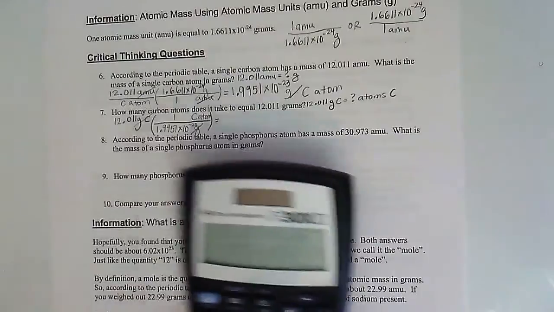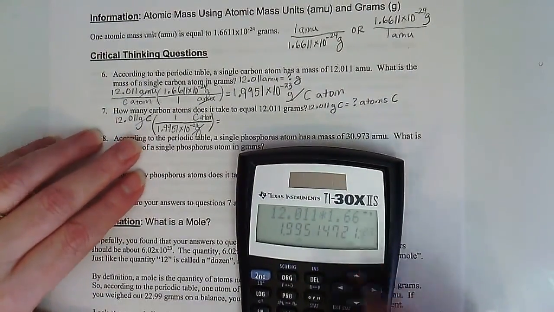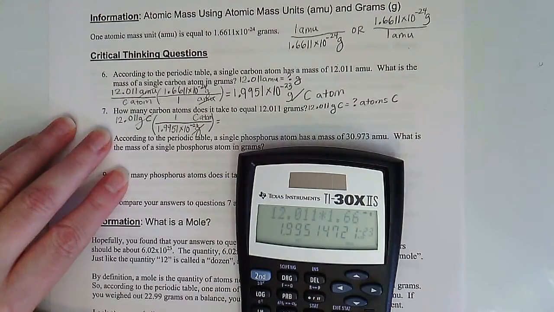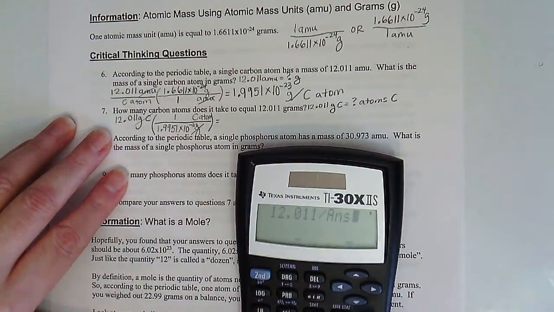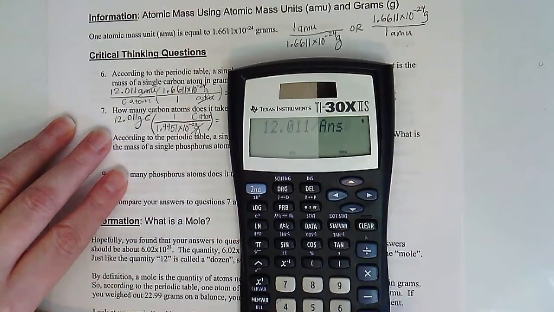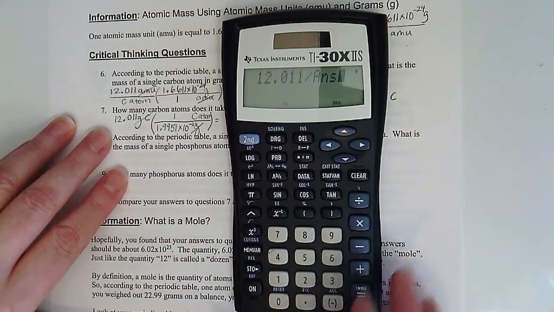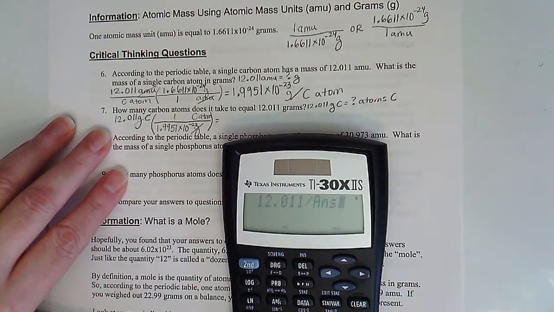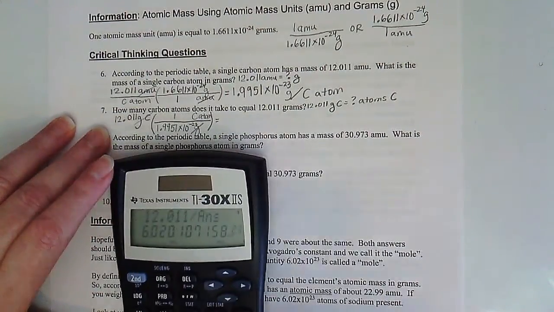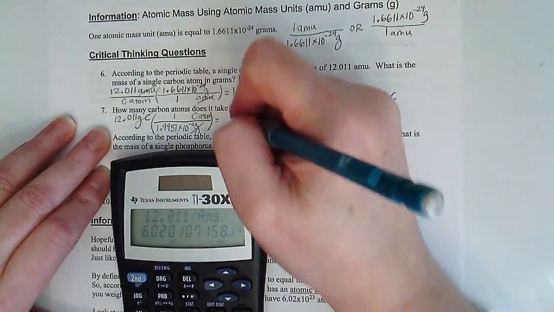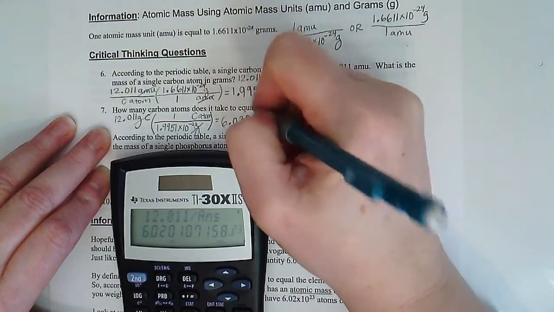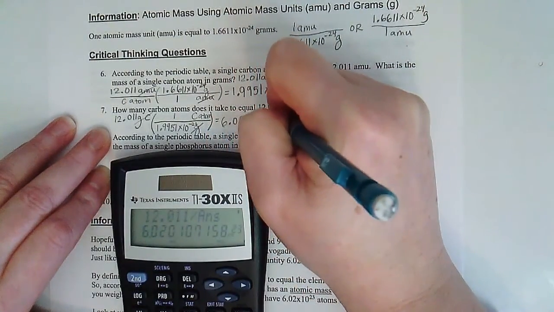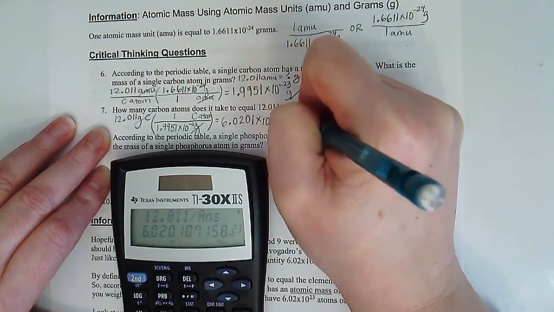Now, instead of rounding, I'm just going to go ahead and use this answer. So I'm going to say 12.011 divided by second, and I'm going to say answer, which is down here, right here. And here's my answer. Again, I'm going to use 5 significant figures, so 6.0201 times 10 to the 23rd carbon atoms.